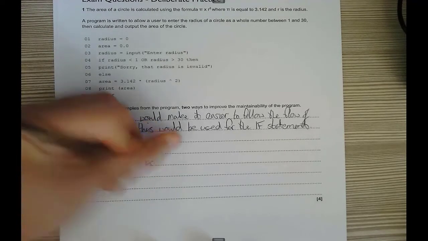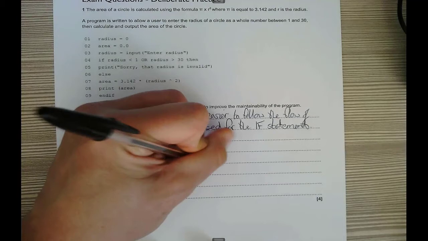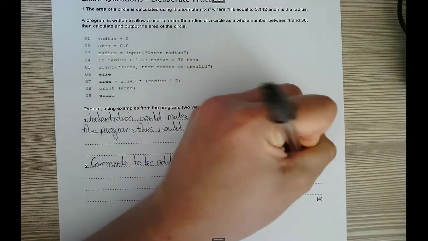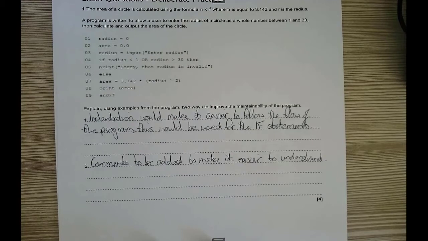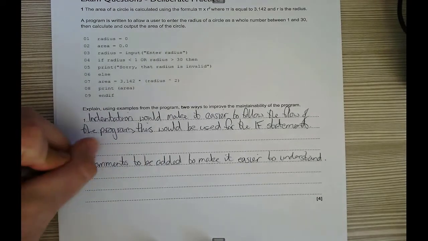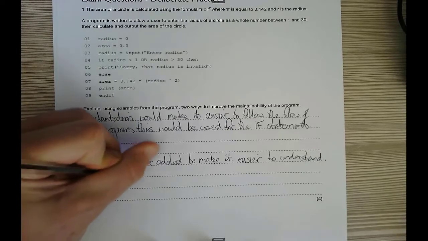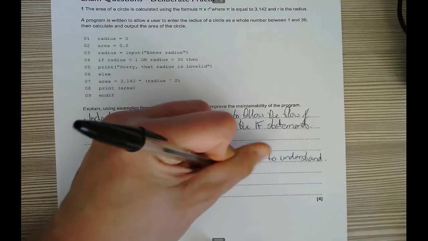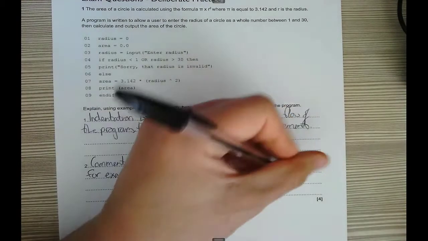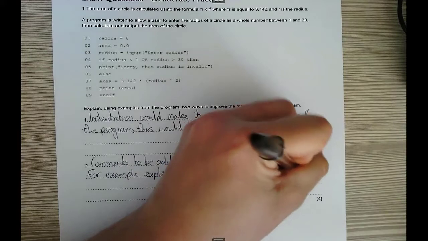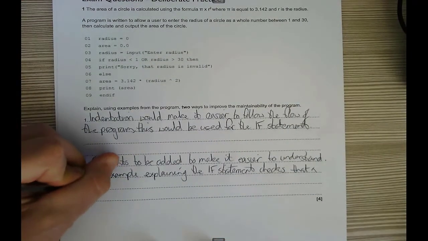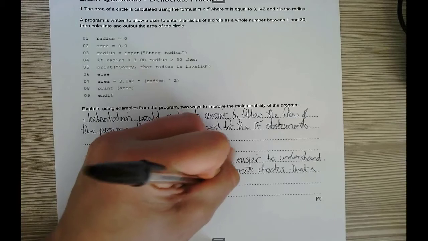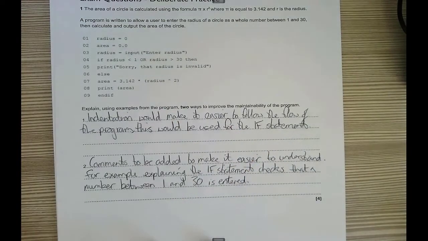So I'm going to put: comments to be added to make it easier to understand, for example explaining the if statement checks that a number between 1 and 30 is entered. Okay, so there's my answers.